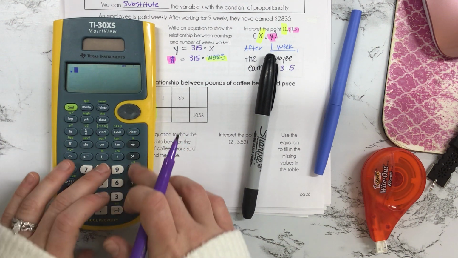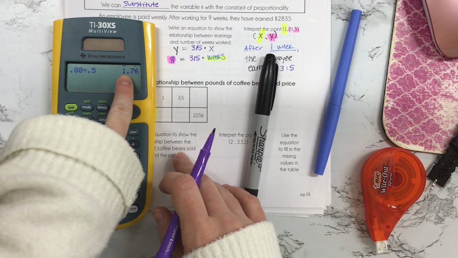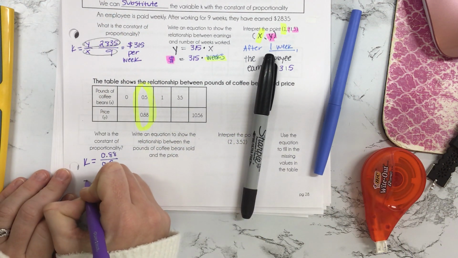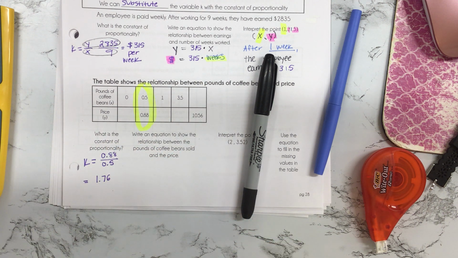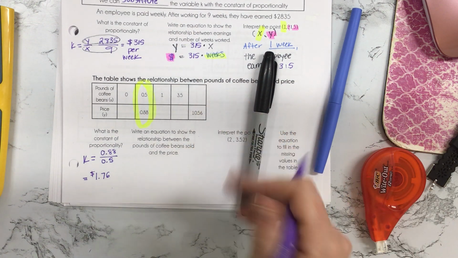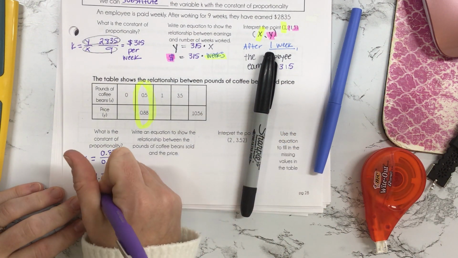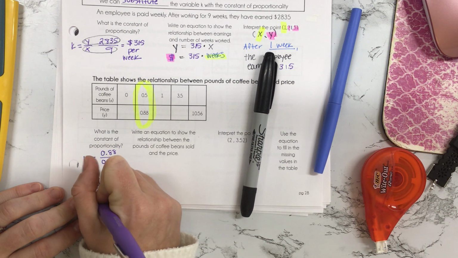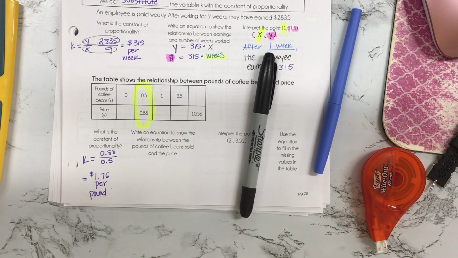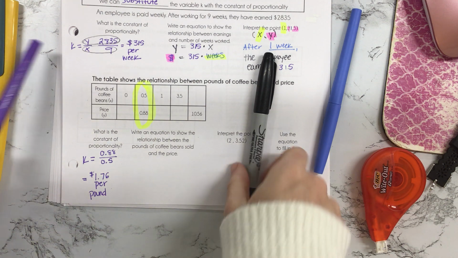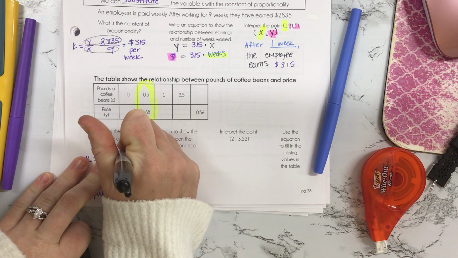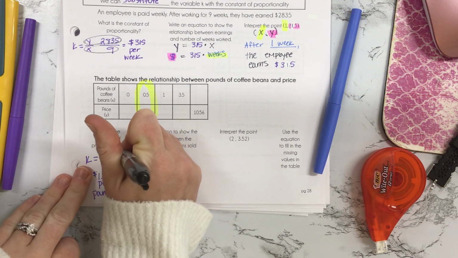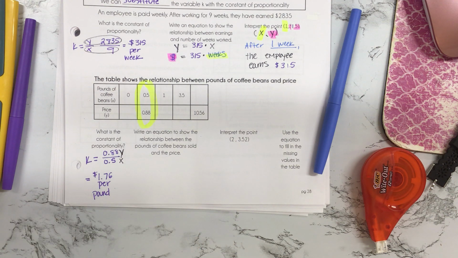And it's 1.76. We're talking about price per pound, so it's $1.76 per pound of coffee. And I know that my price is y, and my pounds of coffee beans are x.